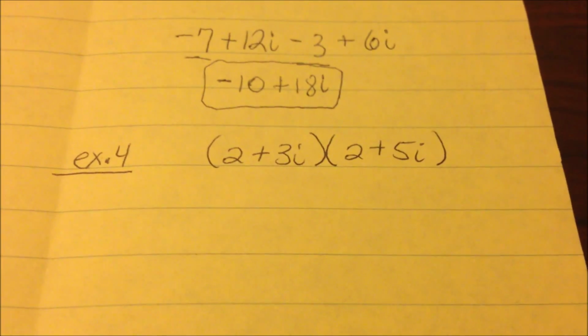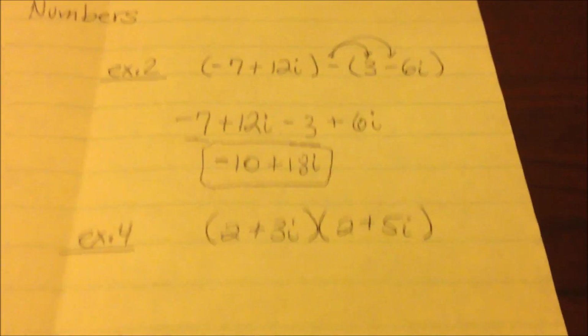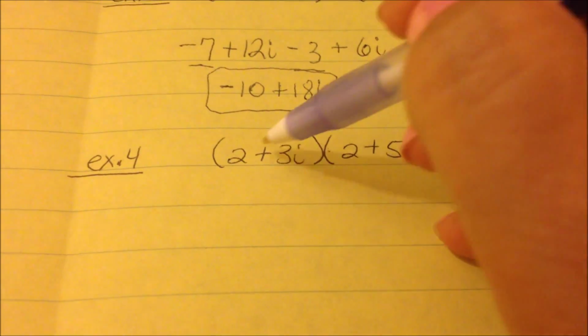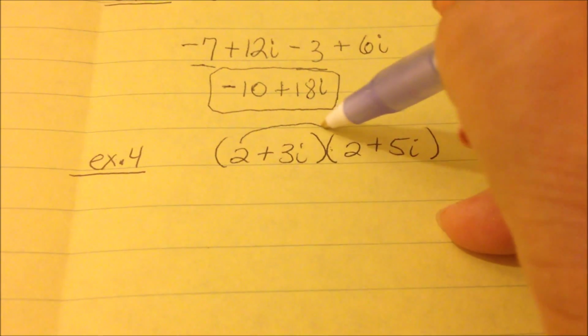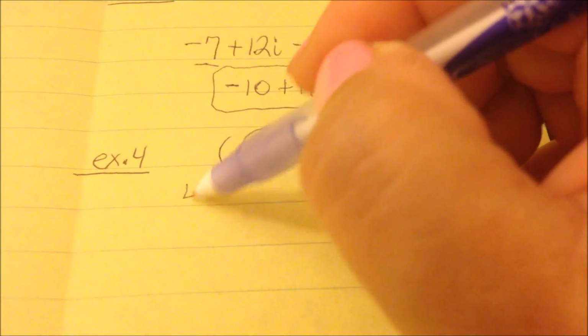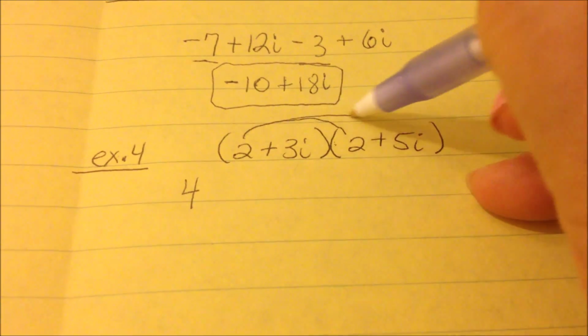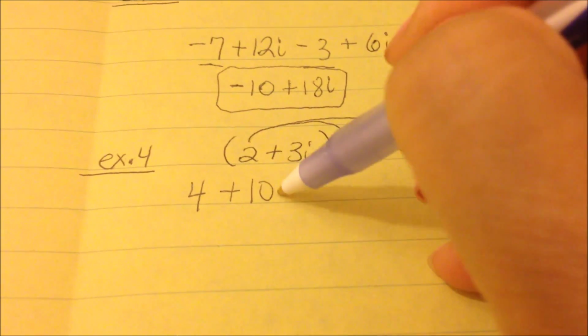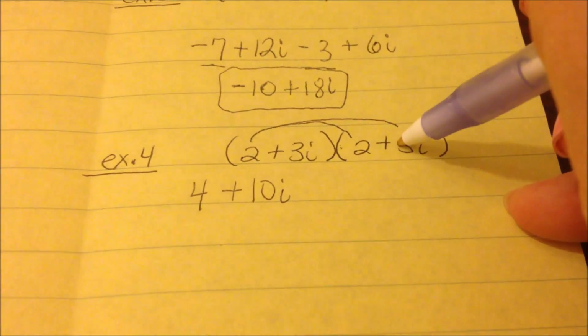Okay? So let's move on to example 4. Example 4 again is similar to example 2, but we're going to do multiplication because there is no operation that separates the two parentheses. So let's go ahead and multiply. 2 times 2 gives me 4. 2 times the 5i should give me positive 10i, right? Positive because it's positive times positive.